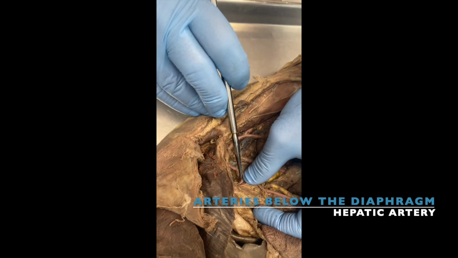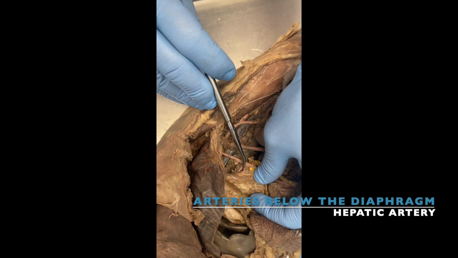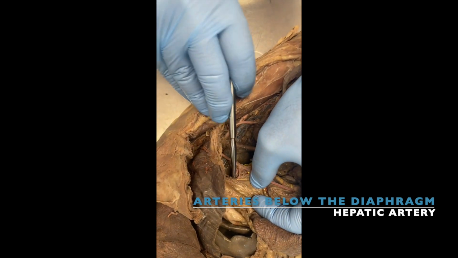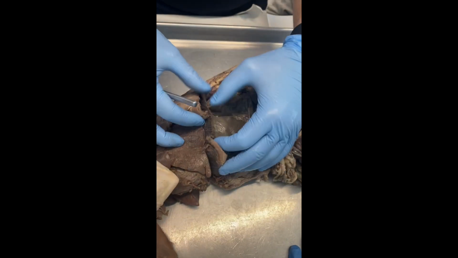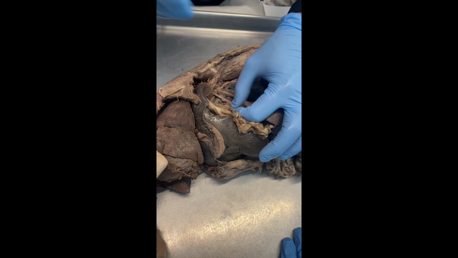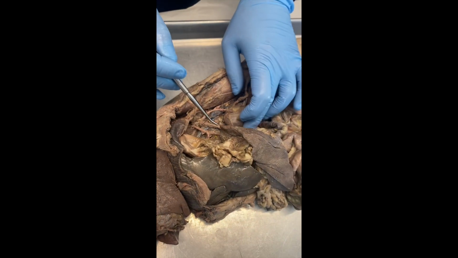And see how it goes deeper than the left gastric? So hepatic is going all the way to your, guess what? Liver. So it's going all the way to the liver of our animal. Okay? Yeah. That's definitely hepatic right there. This is left gastric. All right.